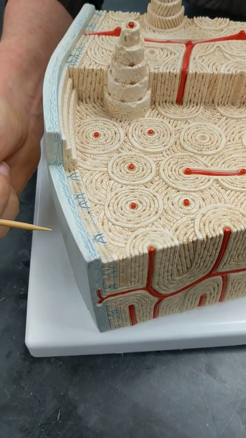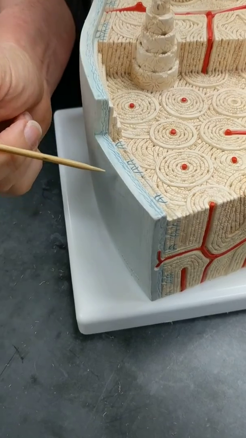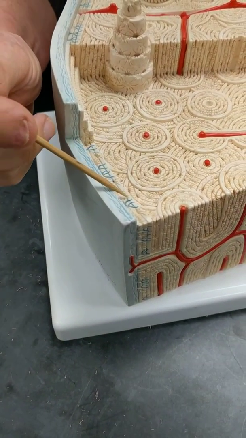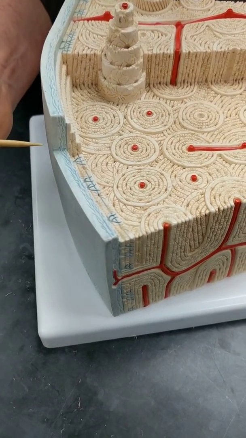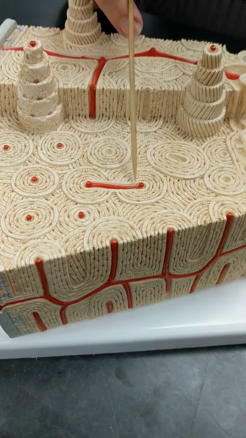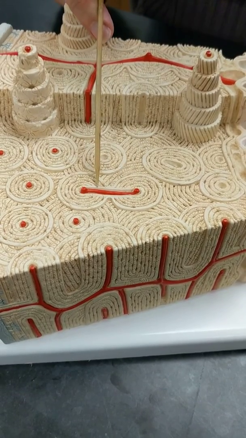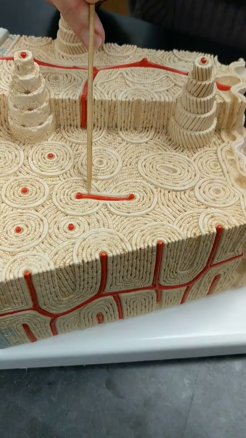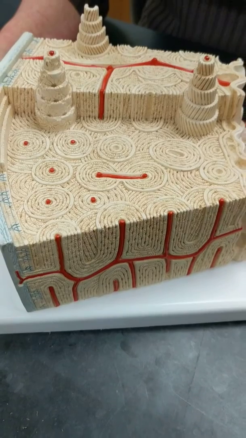You'll notice that there's also a layer of dense irregular connective tissue on the outside of the bone called the periosteum, which connects to the bone by perforating or Sharpey's fibers. You'll also notice there are canals that allow blood vessels to run perpendicular to the osteon, and those canals are perforating canals or Volkmann's canals. This allows bone to have a really good blood supply.